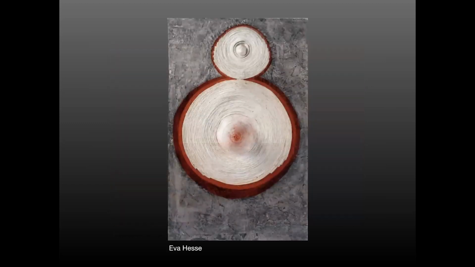Eva Hesse, her life was cut short at the age of 34. This is a piece that is sculptural and represents form. I believe, if I remember correctly, this was very heavy cable that was wrapped and then covered with, I think, paper and layers of other materials and plaster in order to create this form that comes away from the background. So in a sense, it's sort of splitting the difference. It's two-dimensional in a sense, but it's also three-dimensional because the discs come away from the background.